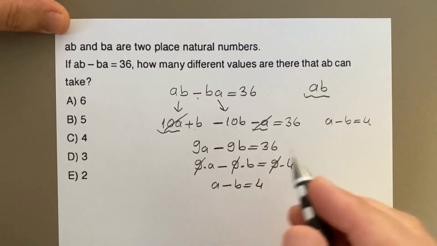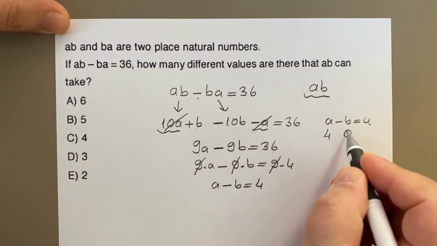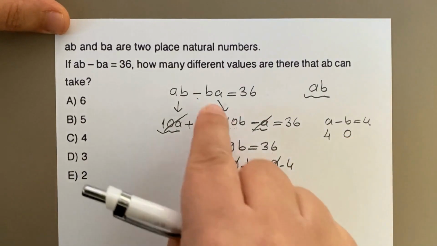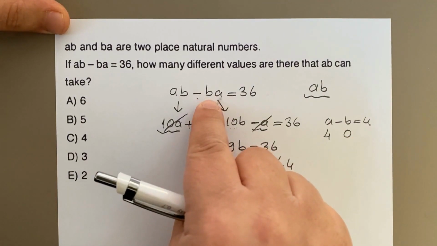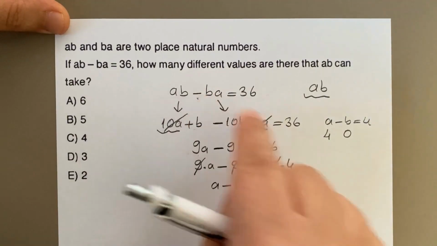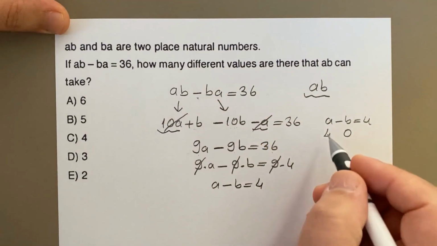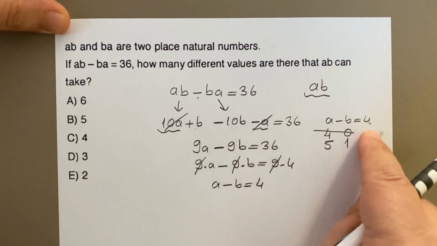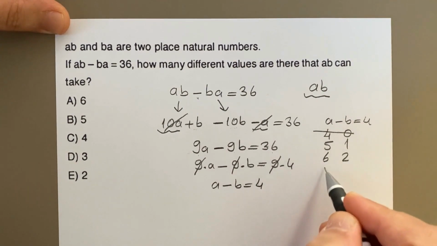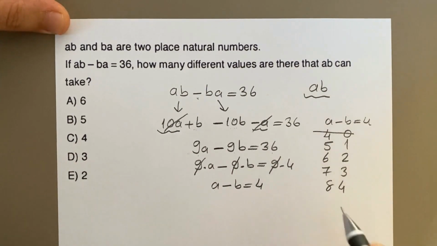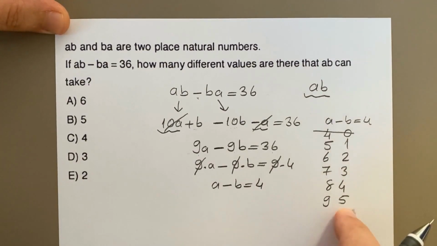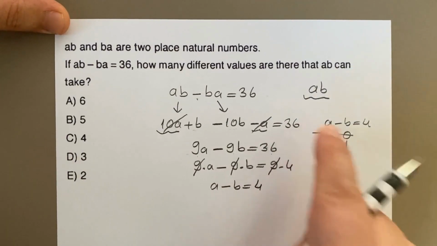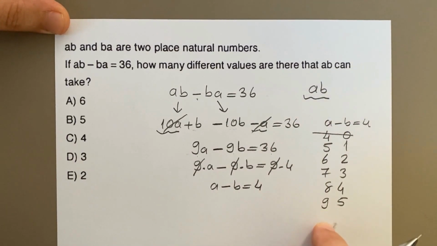A mistake made by students is writing 4 here and 0 here. However, the digit B cannot take the value of 0. Why? Because the digit B is at the front of the number in BA, so it can't be 0. We can't take this. So, the difference between 5 and 1 gives 4. The difference between 6 and 2, 7 and 3, 8 and 4, and 9 and 5 gives me 4. Don't write 10 here, because A is a digit. It doesn't go beyond 9.